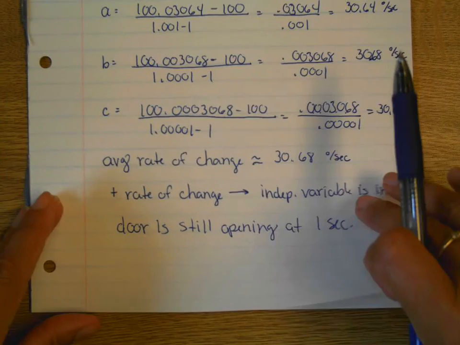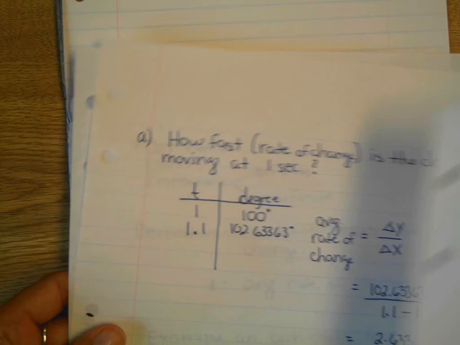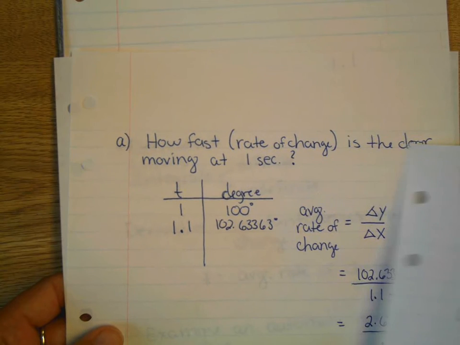Okay, I want to do one more with this problem. So example 2. It's the same equation. I'll go with B, because that first one's how fast is the door moving at 1 second.